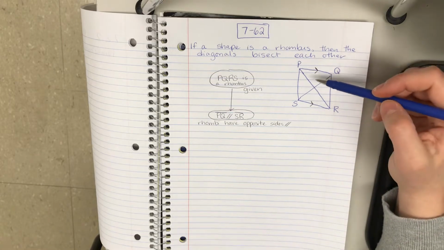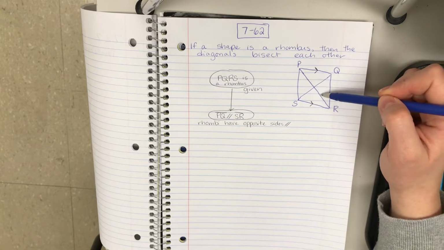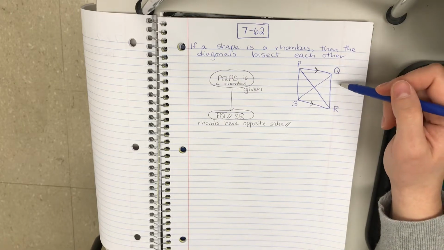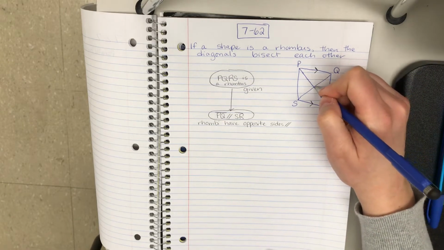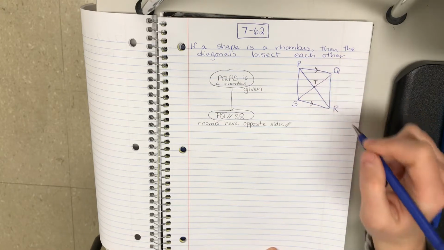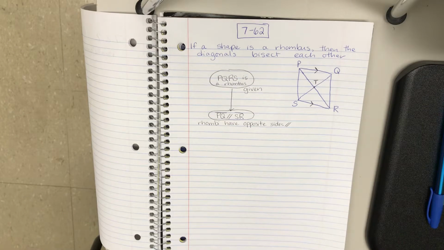Now, remember, what we're really trying to prove is that these two pieces are equal and that those two pieces are equal. I'm going to add in a letter in the middle just so that we can talk about each piece separately, okay? So we know that those are parallel.